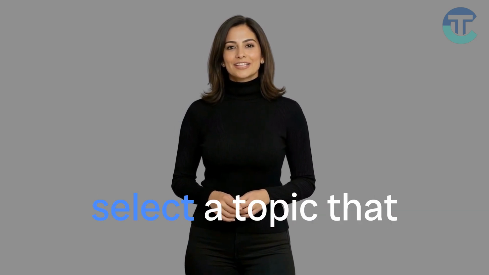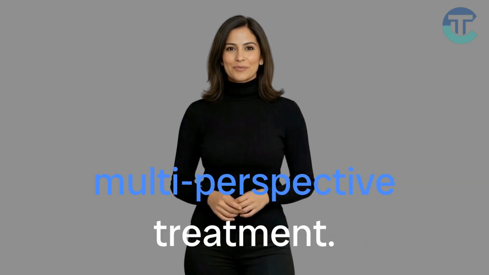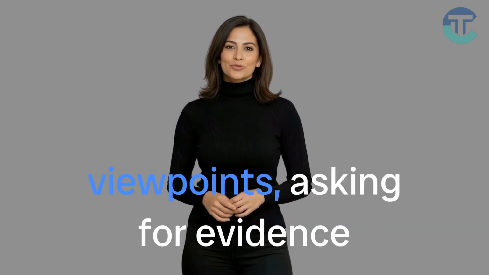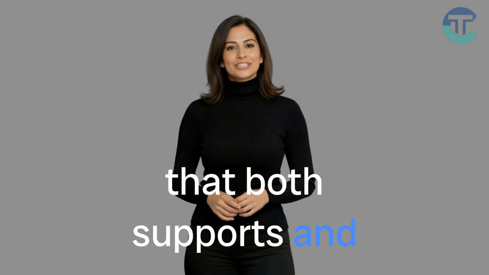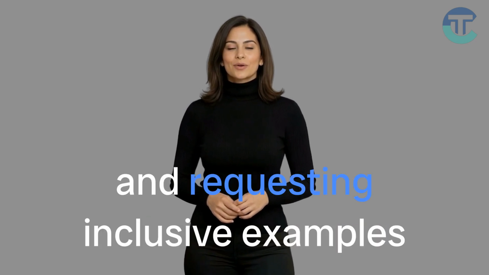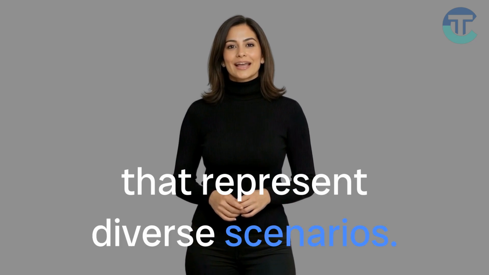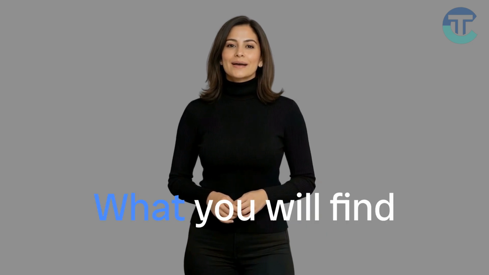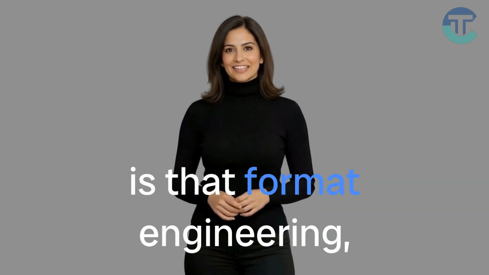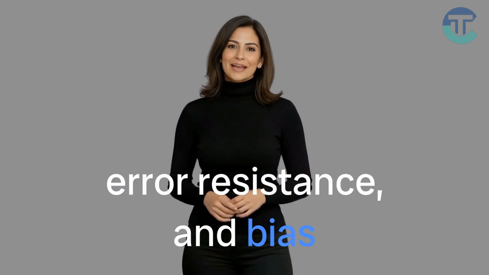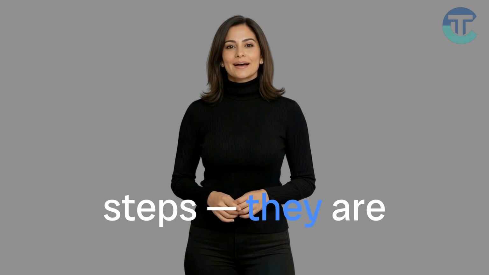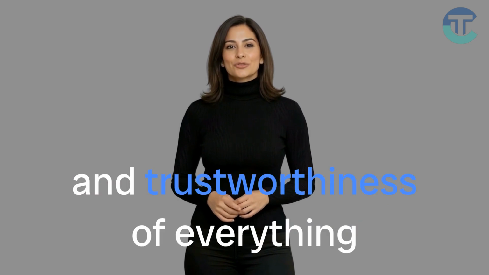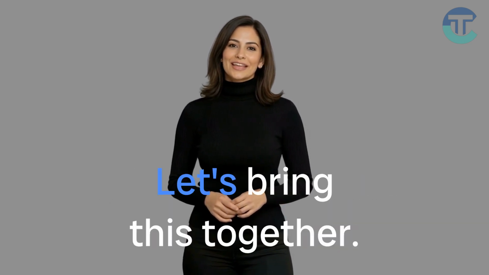For the third part, select a topic that would benefit from balanced, multi-perspective treatment. Apply bias mitigation techniques by explicitly requesting multiple viewpoints, asking for evidence that both supports and challenges the main conclusions, and requesting inclusive examples that represent diverse scenarios. Compare the result against a version of the same prompt without those instructions. What you will find across all 3 exercises is that format engineering, error resistance, and bias mitigation are not extra steps. They are investments that save enormous amounts of time and dramatically improve the quality and trustworthiness of everything your AI produces. Let's bring this together.